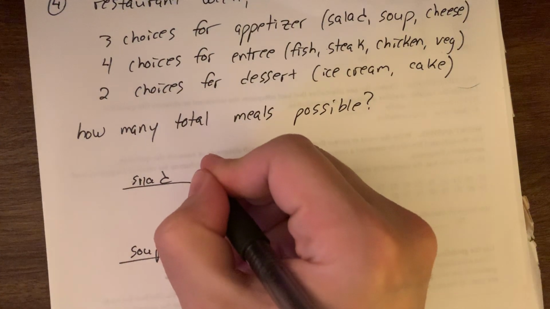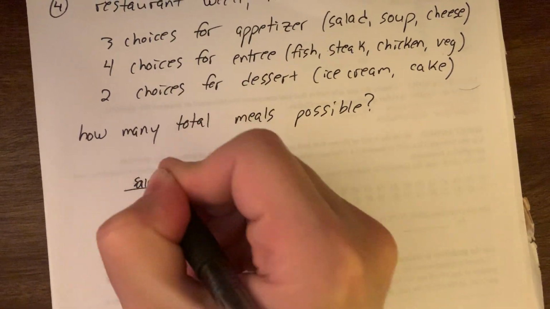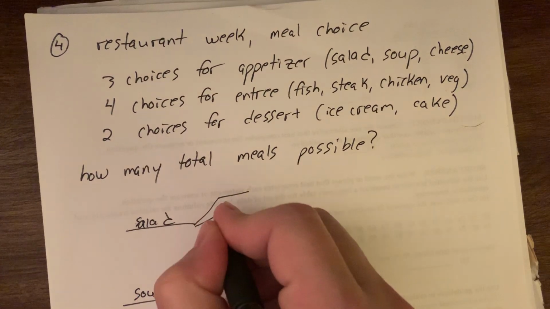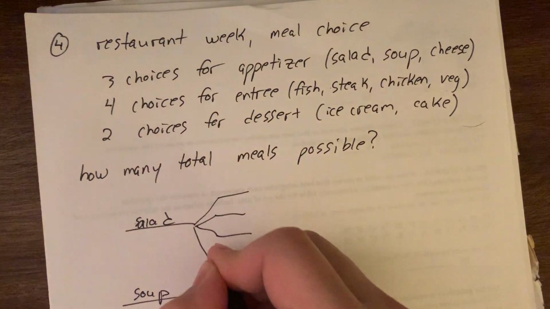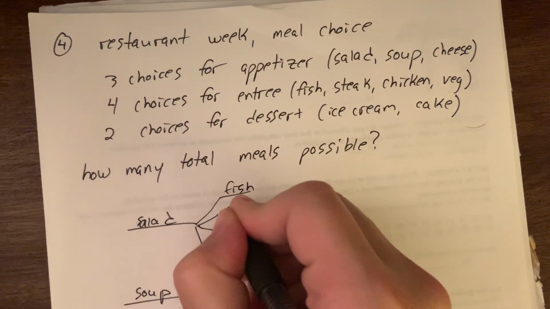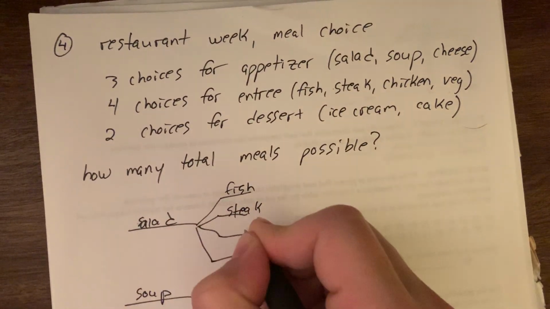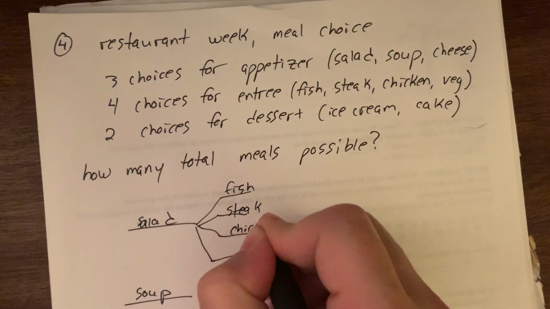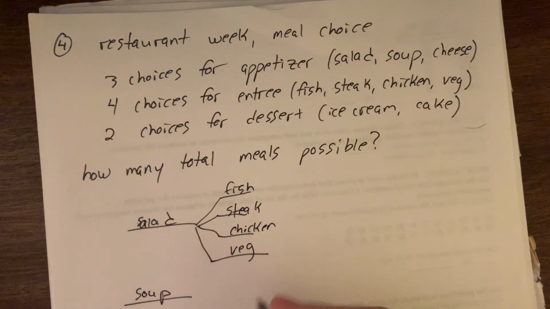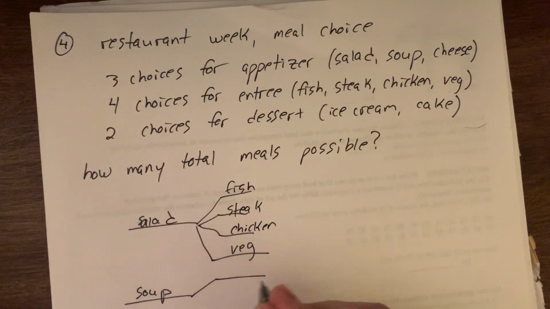But now go back to the top. Everybody who picks salad still has the same 4 choices for entree. They could pick salad and then fish, salad and then steak, salad and then chicken, or salad and vegetarian. Same thing for all the people who pick soup.